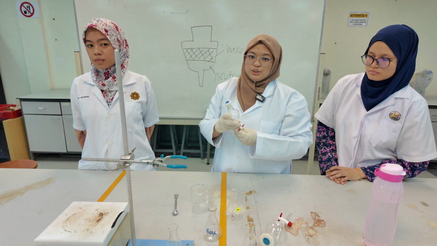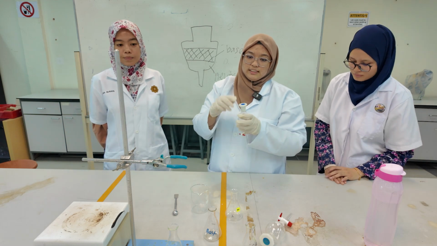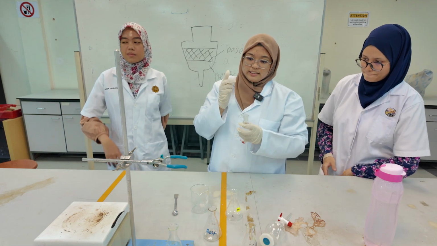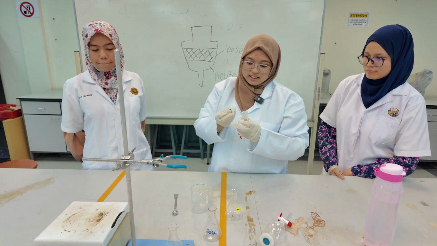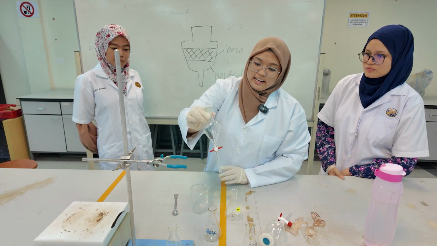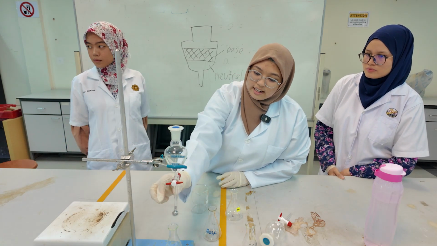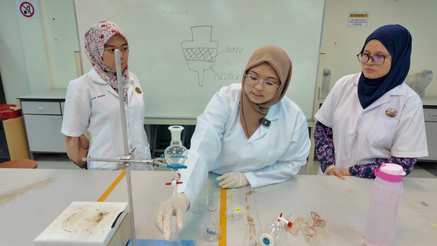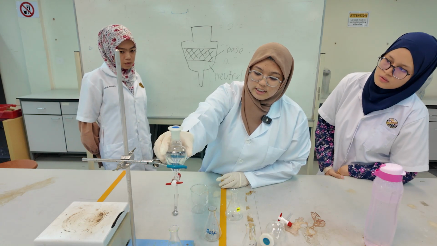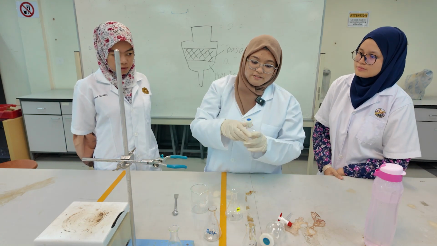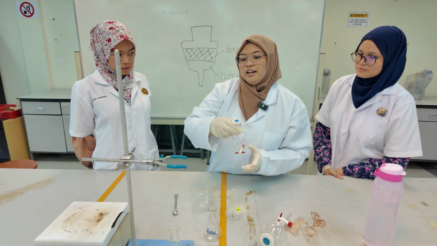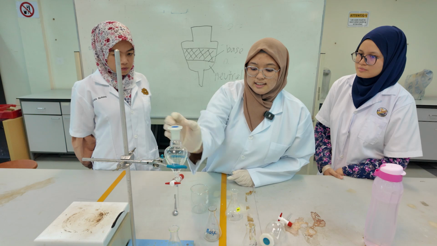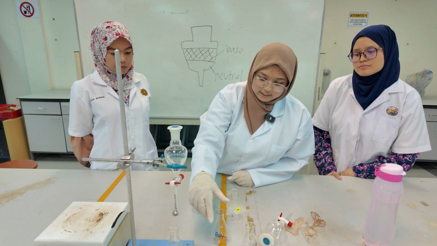And again, to achieve optimal results, we just repeat the experiment by adding more of the hydrochloric acid and remove the neutral compound. And with that, you have a pure base compound as well.